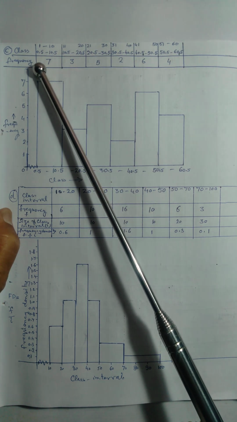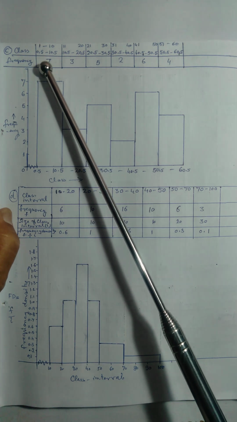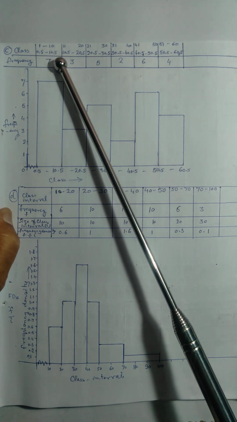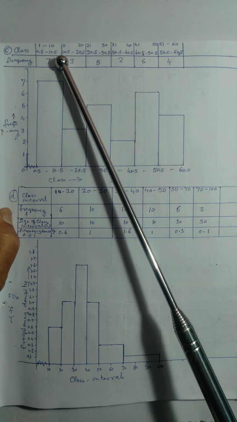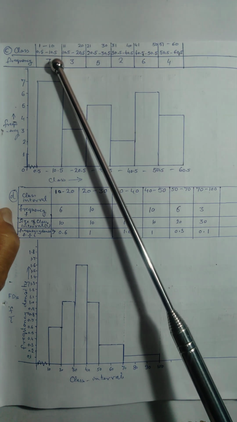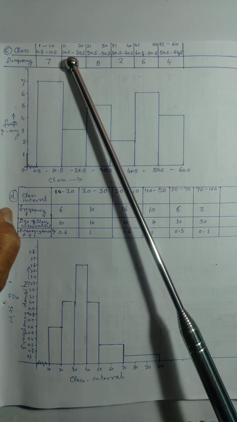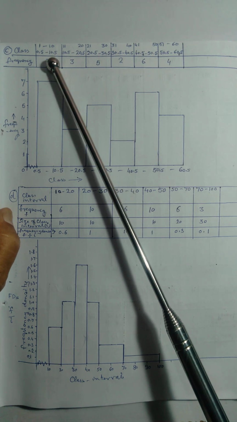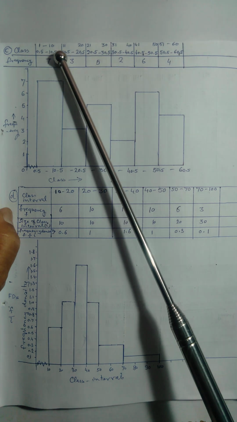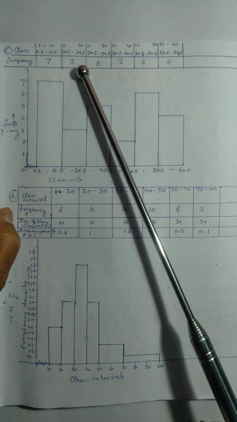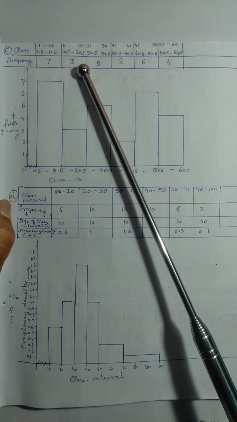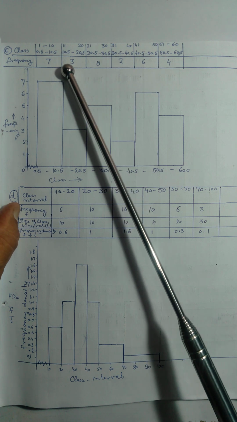But in the case of exclusive, any data which comes to the upper limit, suppose 10.5 is coming, that will be counted in the next class. So upper limit will not be counted in the same class, but it will be counted in the next class. That is why it is known as exclusive series.